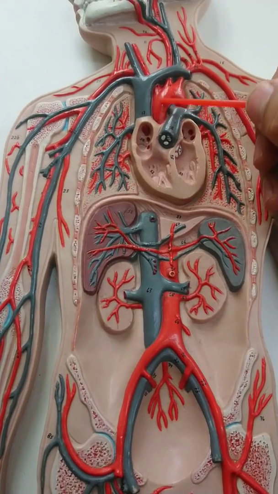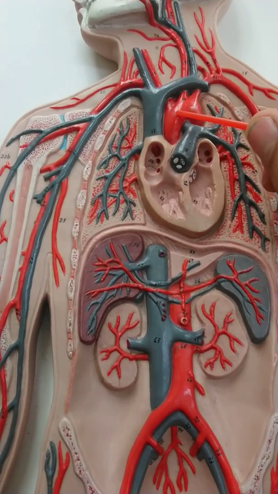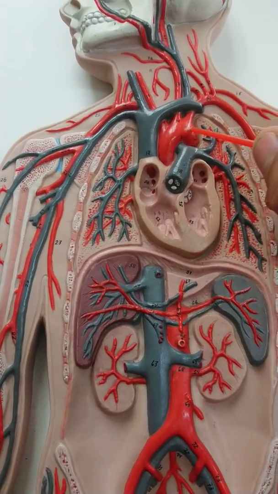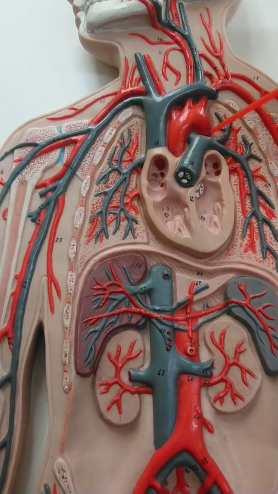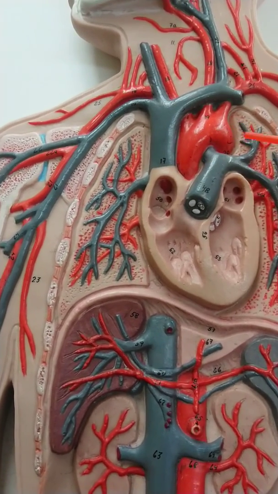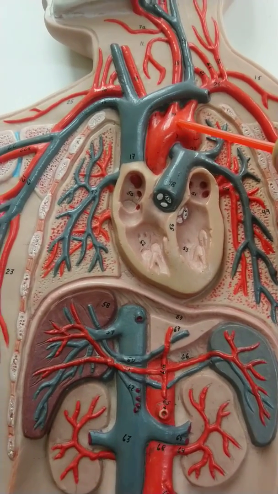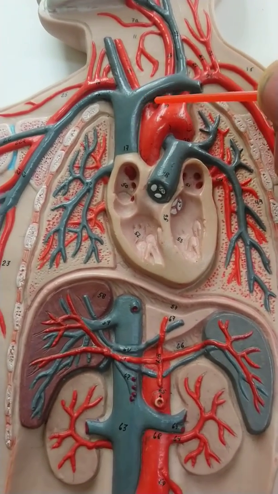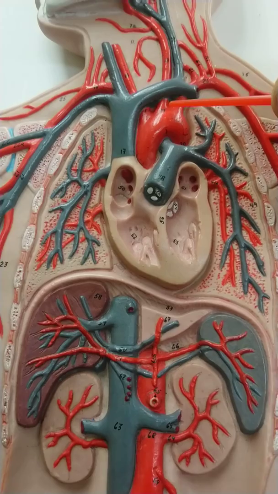This is the ascending aorta. It's going up. And this is the aortic arch or the transverse aorta. And this is the descending one. 1, 2, 3. Ascending, transverse or arch, descending. Then the right side is different than the left side.